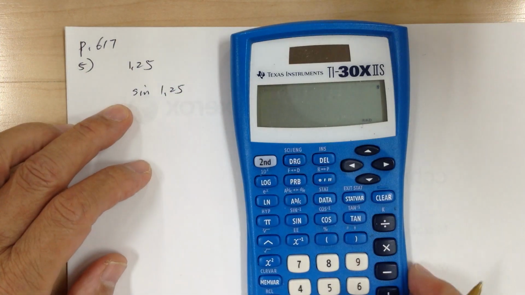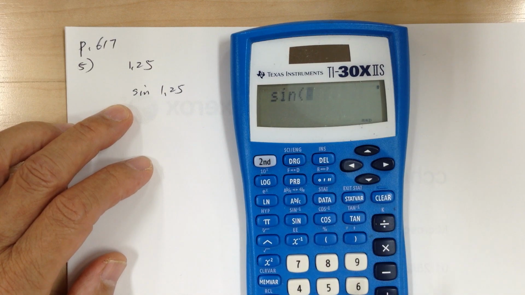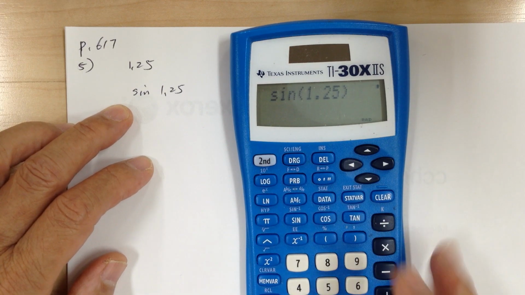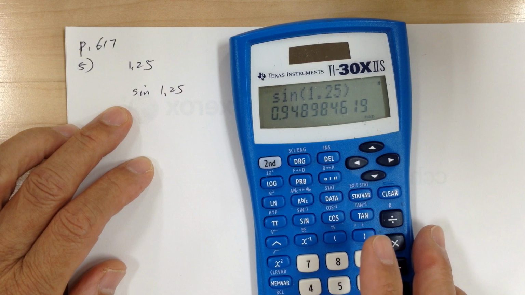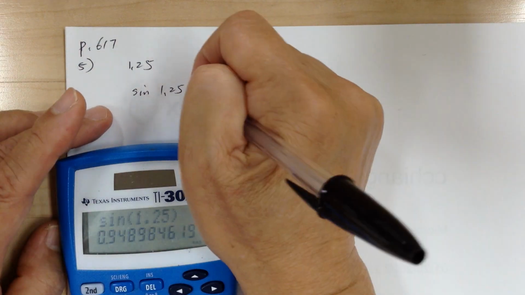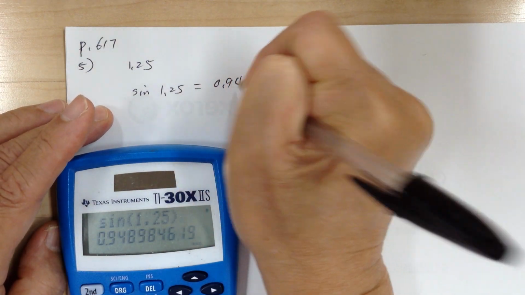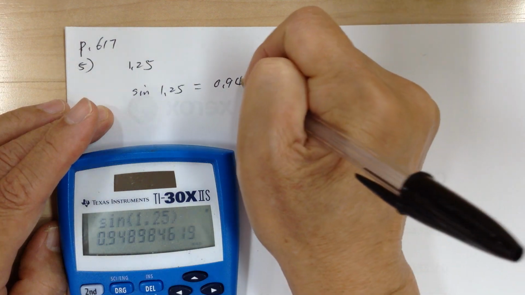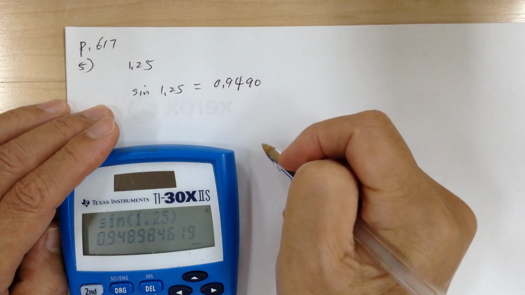So we just go sine 1.25, closing parentheses, equal, to 4 decimal places. So this will equal 0.94898, so round it up to 90.